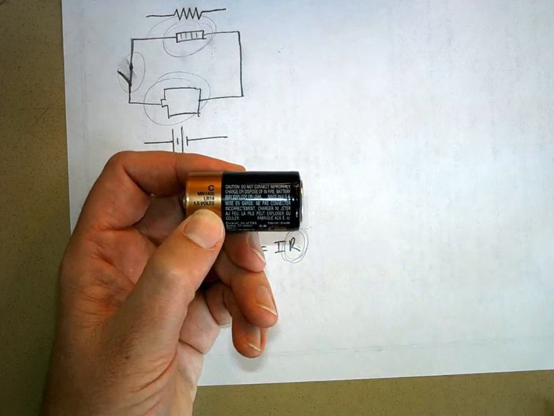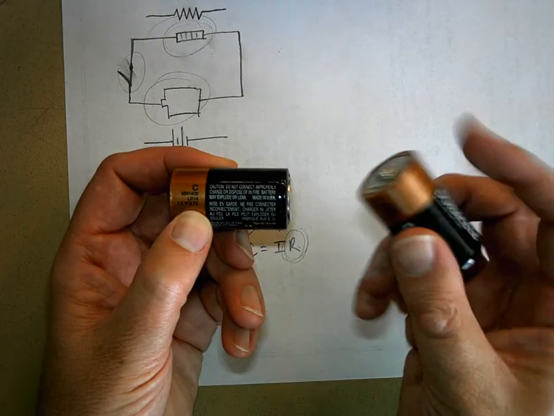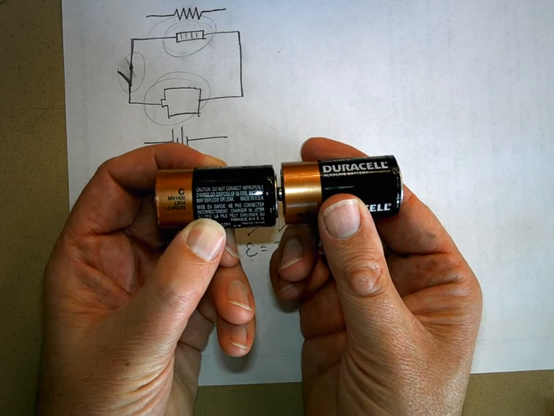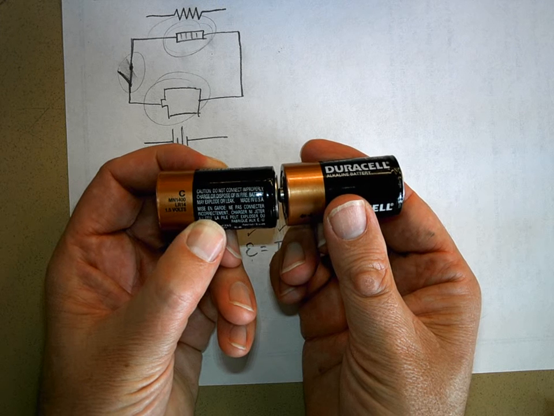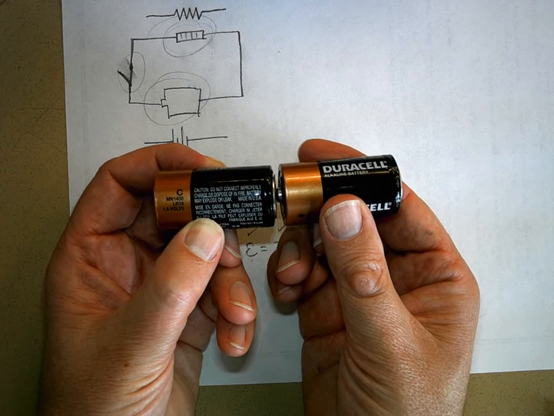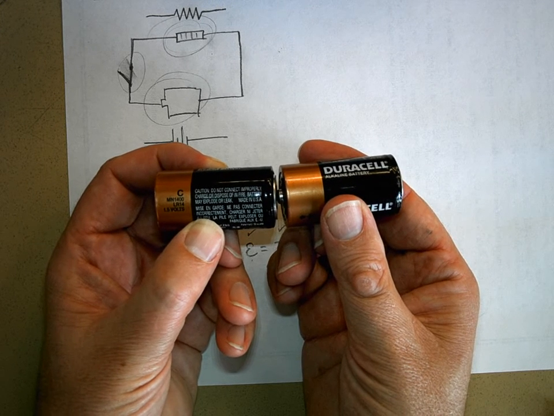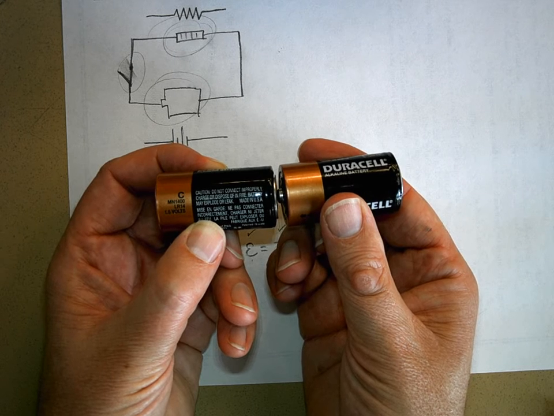Now, I can double it by getting two batteries and putting them together like this in series, and now I've just doubled the voltage. It's now 3 volts instead of 1.5 volts. But what if I want 4 volts? What if I want exactly 4 volts?